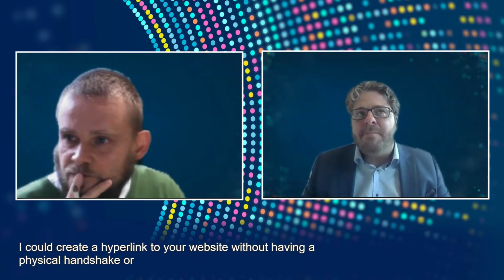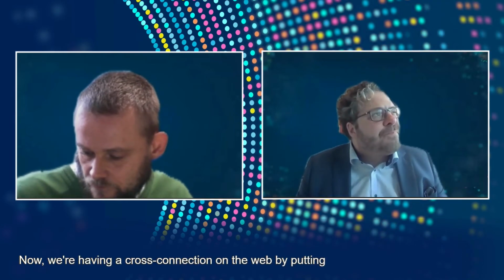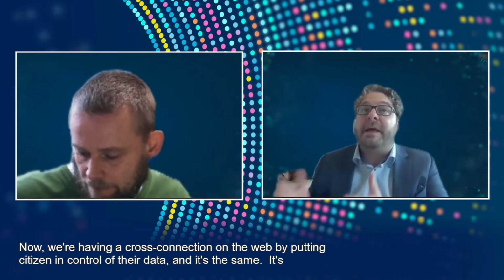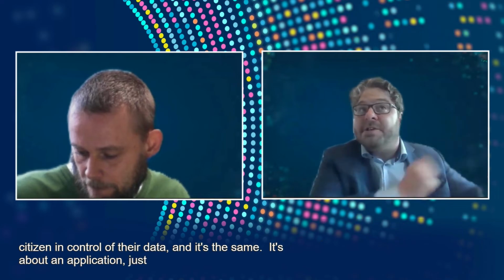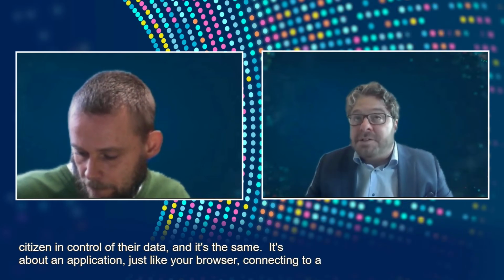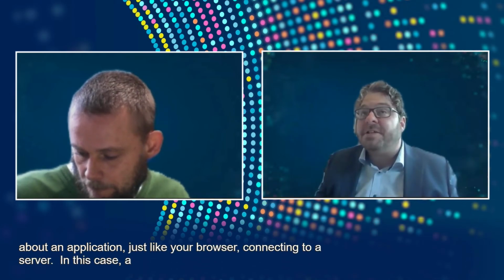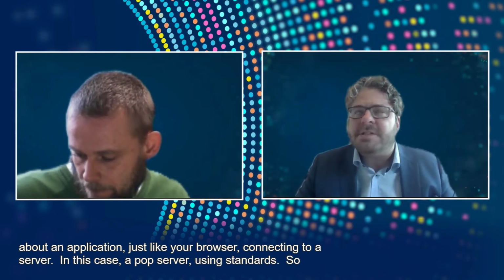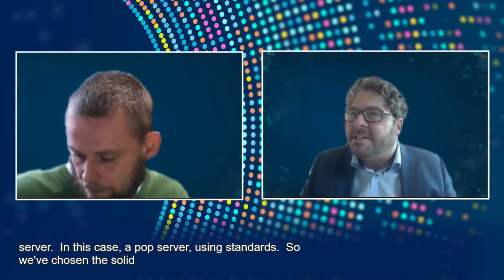And now Sir Tim Berners-Lee is making a course correction of the web by putting citizens again in control of their data. And it's the same. It's about an application, just like a browser, connecting to a server, in this case a pod server, using standards. So we've chosen the Solid standard because it's not rocket science.